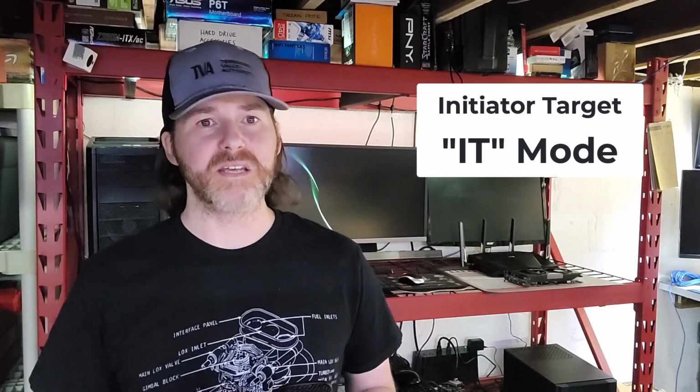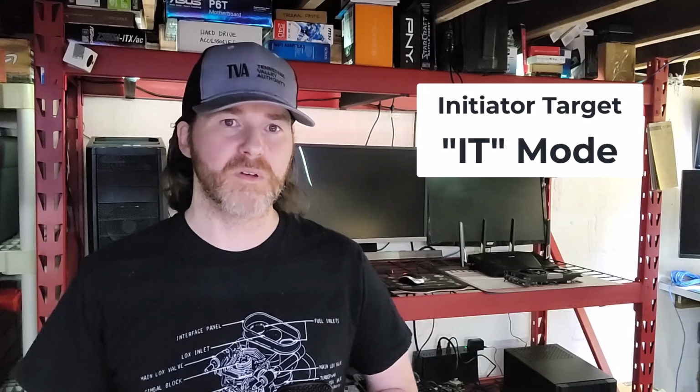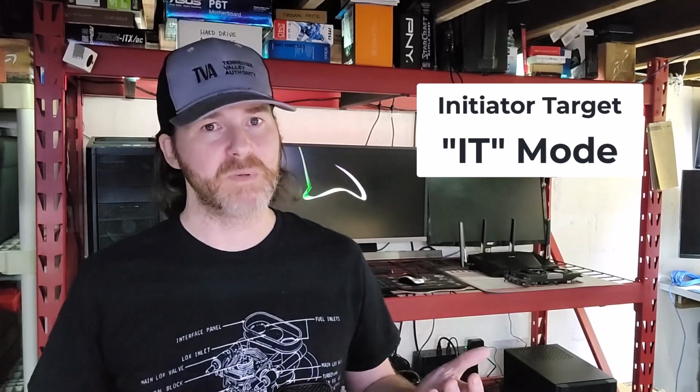IT mode. The bonus with the dedicated RAID card is that most of them run LSI I/O controllers and can be flashed to what's called Initiator Target, or IT mode, to allow them to run in Host Bus Adapter mode, or HBA mode. This is where the card simply acts as a pass-through to the drives with no RAID layer intervention, which maximizes performance under certain situations, such as with a ZFS file system.